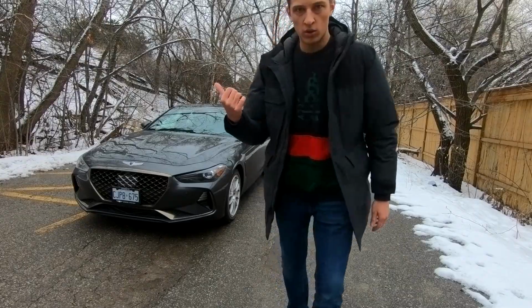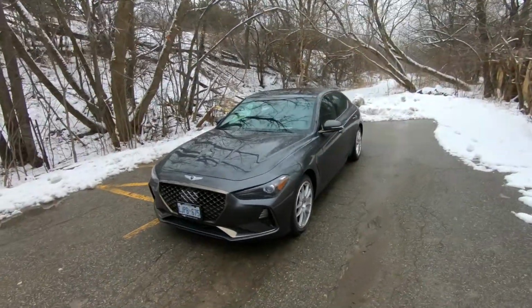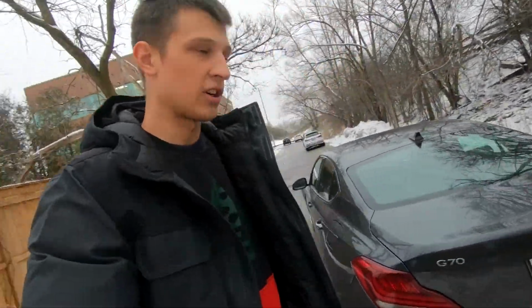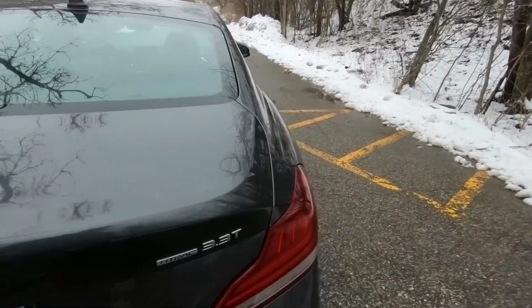I just want to go to the back of this car just to show the 3.3 symbol, because it is related to what we're talking about right here.